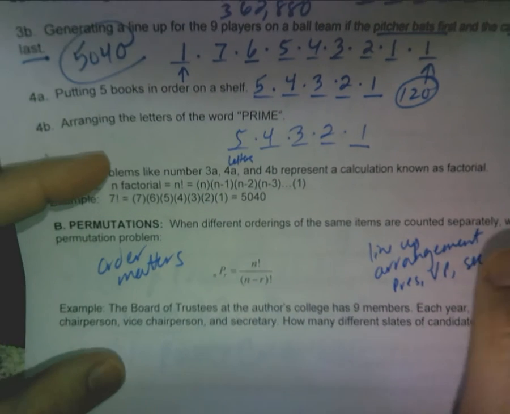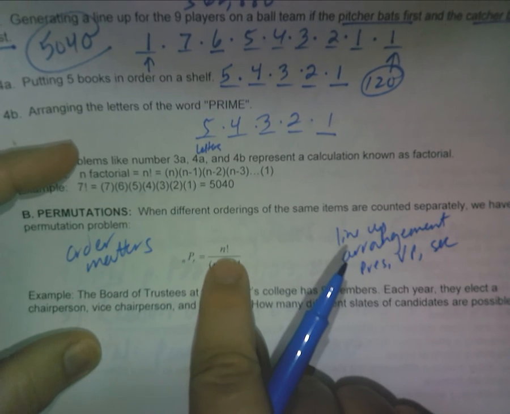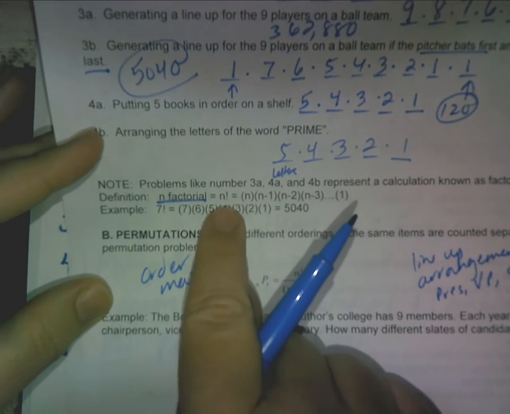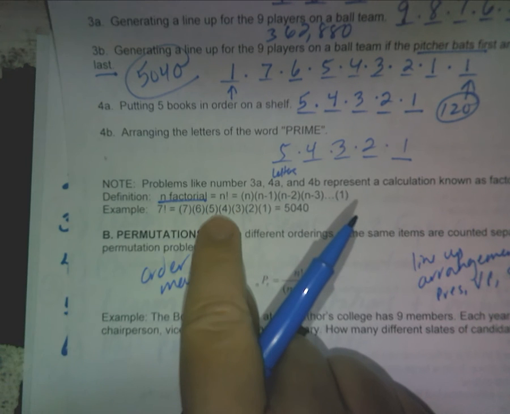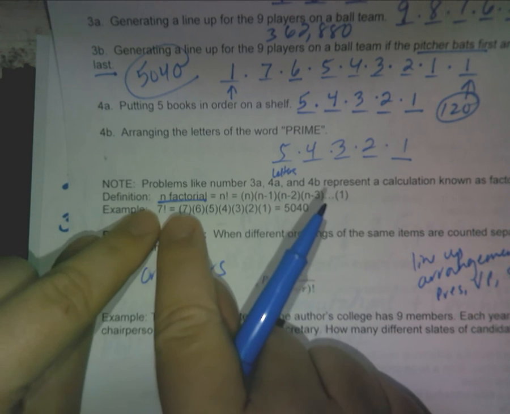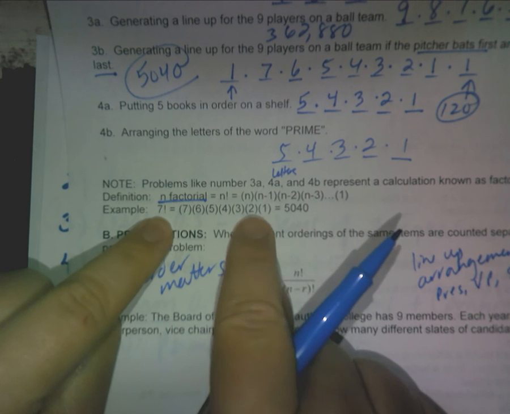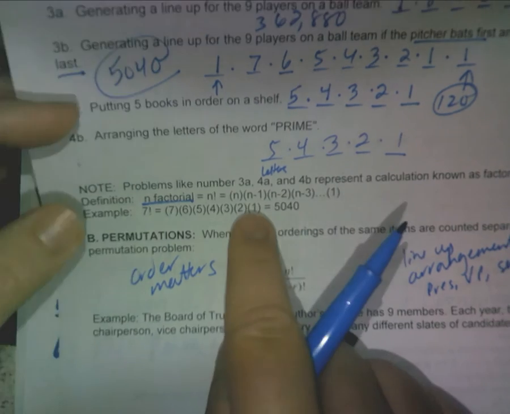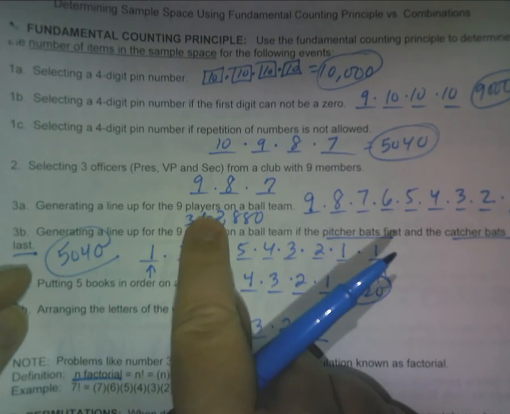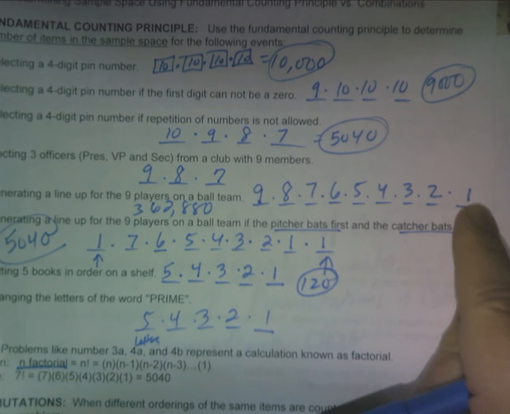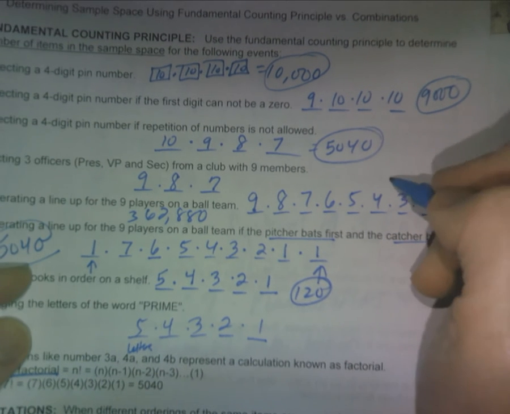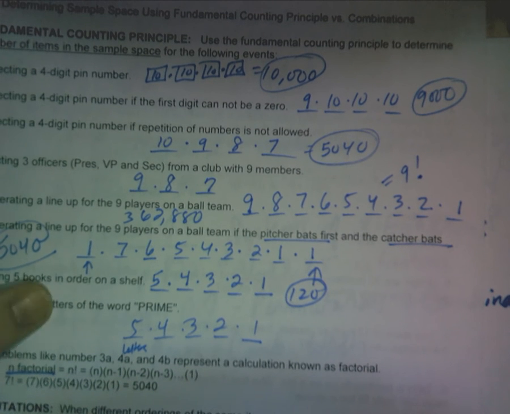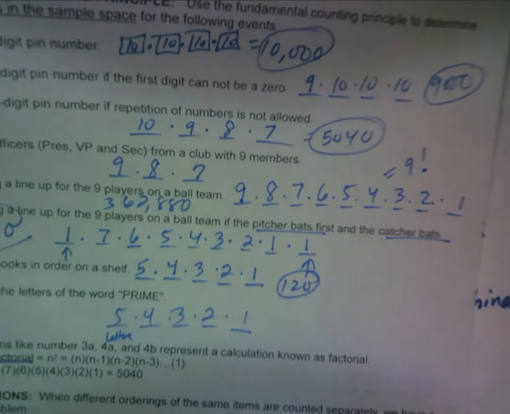Now, do you see this symbol here with the exclamation point? This is called in mathematics n factorial. And n factorial means that you would take the number, like if I write 7 factorial, I would go 7 times 6 times 5 times 4 times 3 times 2 times 1. I'd go all the way down. So did you not see that up here when we generated a lineup of 9 players? We went from 9 all the way down to 1. Would you agree? So that was actually another way to write this, n factorial. Okay, cool thing, your calculator has the factorial button on it. I'll show you that in a minute.